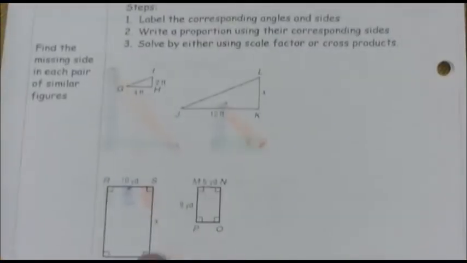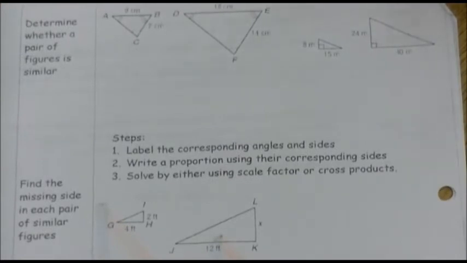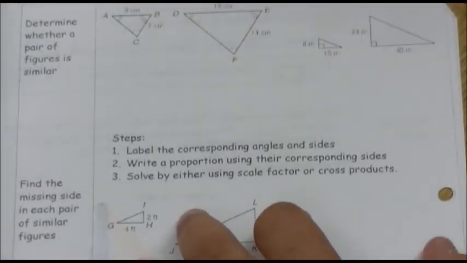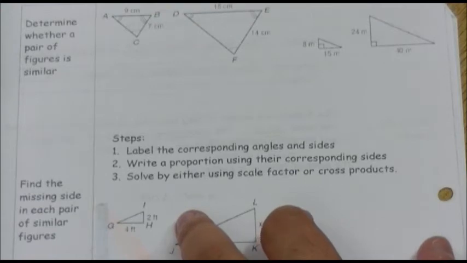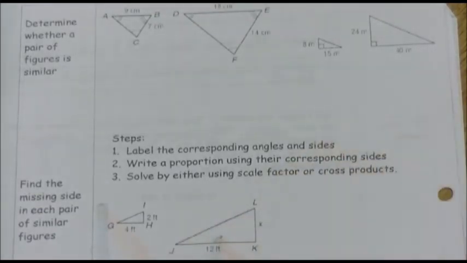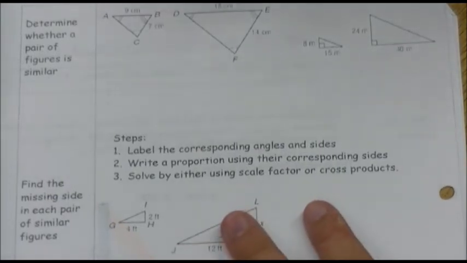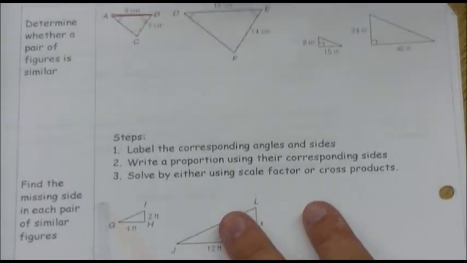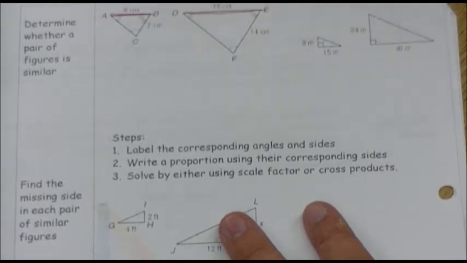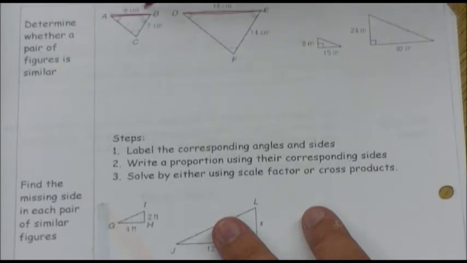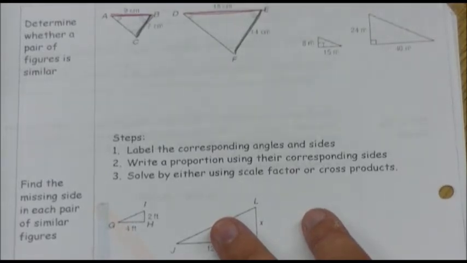Now, if you turn your page on the other side, you will see we need to determine whether or not these shapes are proportional. They are similar if the angles are equal and the sides are proportional. For example, 9. This 9 right here, side AB, that's proportional to, or corresponding to, side DE. Okay, so this side is corresponding to DE. This other side right here, CB, would be corresponding to FE. So we can write a proportion to see if they are proportional.